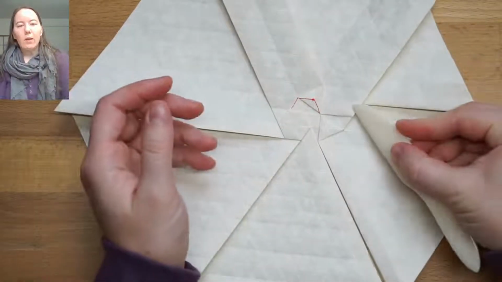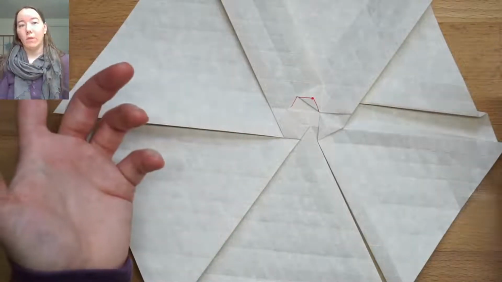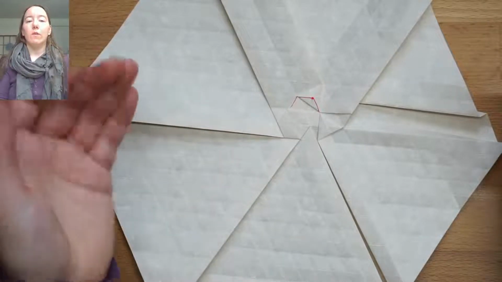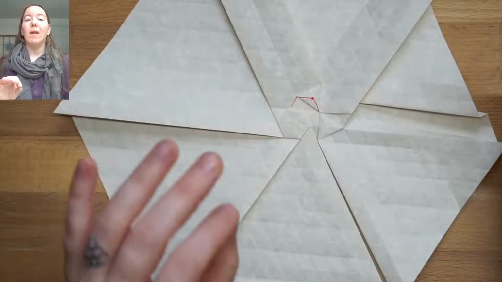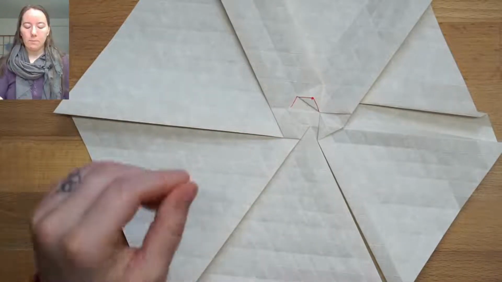Now, I've got a pleat overlap here, and usually I would be saying, okay, let's go ahead and resolve that pleat overlap. But since the twist we're going to use to resolve it is on the opposite side of the paper, let's leave it be for the time being and come back to it in a minute.